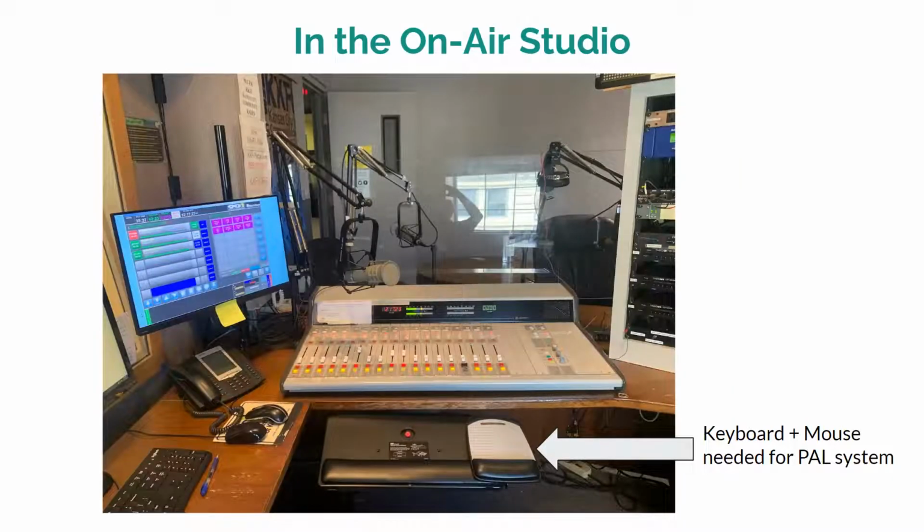Here's a look in the on-air studio. The PAL screen, the on-air screen, is located to the left of the soundboard. There's a PAL channel located right here on the soundboard. That's the primary main output channel for PAL. Also, just to the right of it is the PAL audition channel, which we will discuss later in this video. The keyboard and mouse for PAL will be located underneath the desk, underneath the mixing board on this sliding tray.